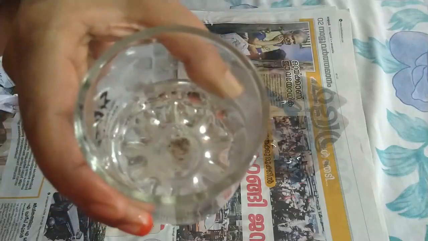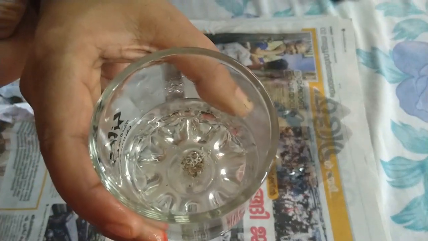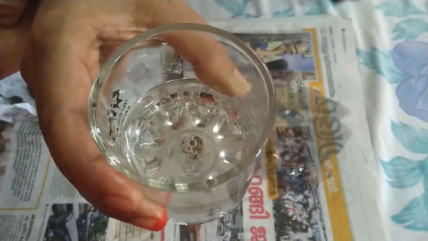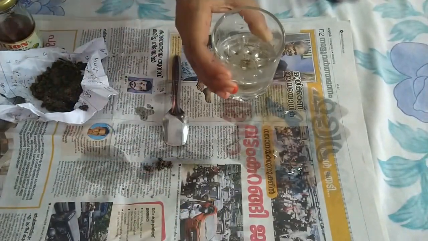Is it like the honey? No. When we add honey, we couldn't see honey afterwards in the water. Honey mixes with the water very easily. But when we add oil to the water, what happens? Oil floats on the water. Oil doesn't mix completely with the water.